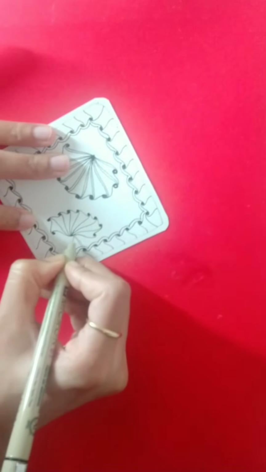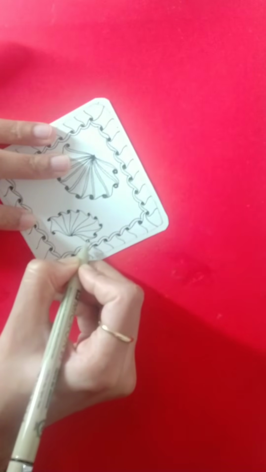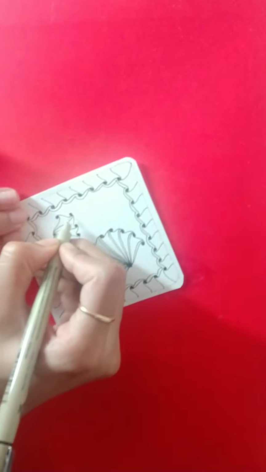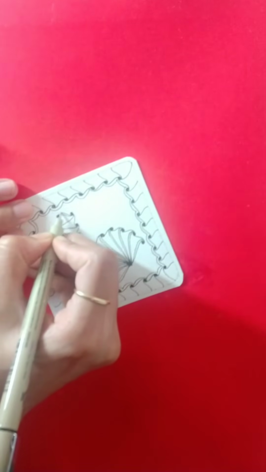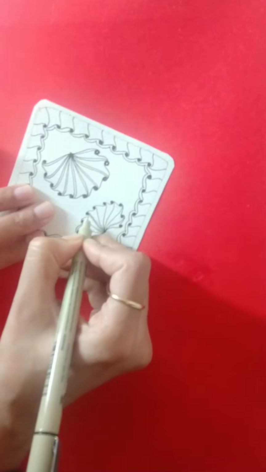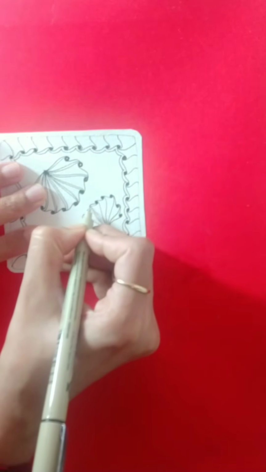Yes, probably one more here, right? So what you can do here is double this line, like this, right?